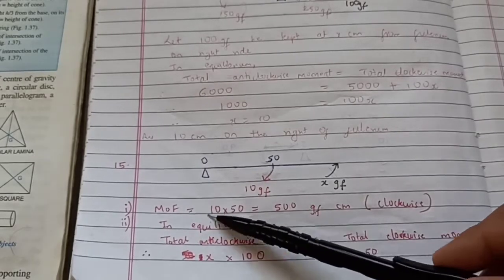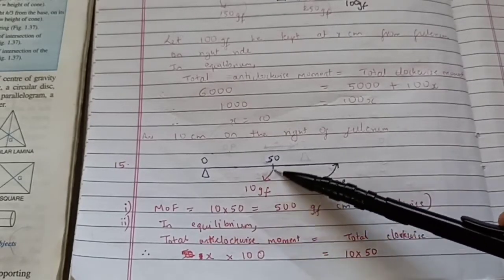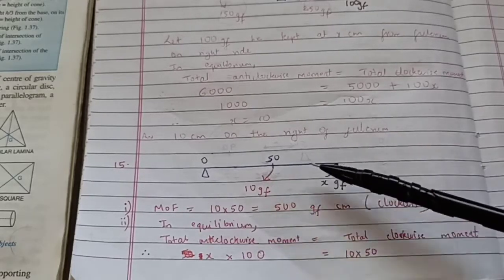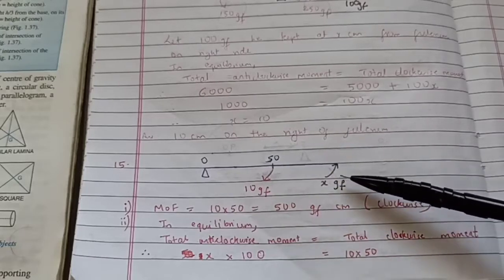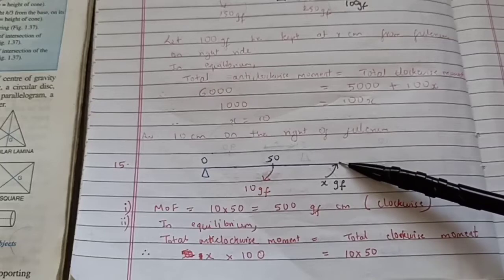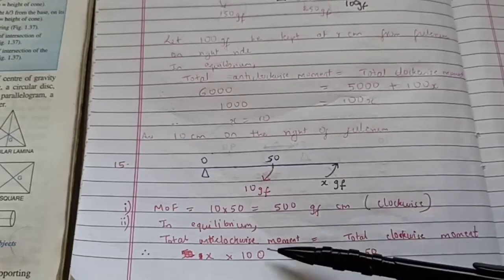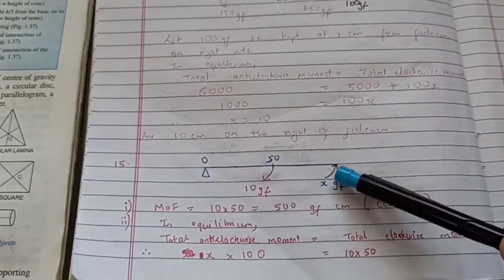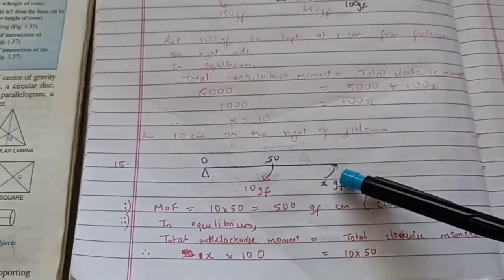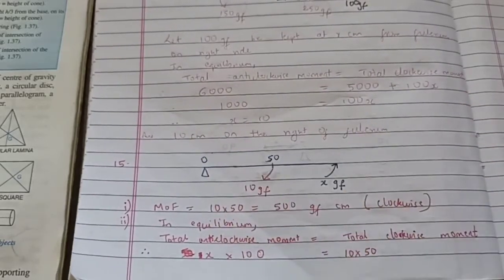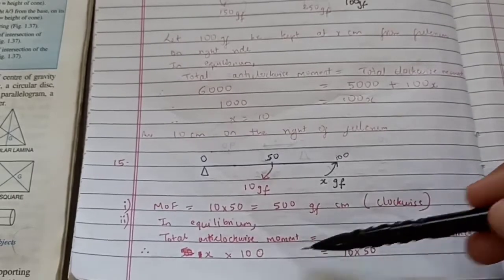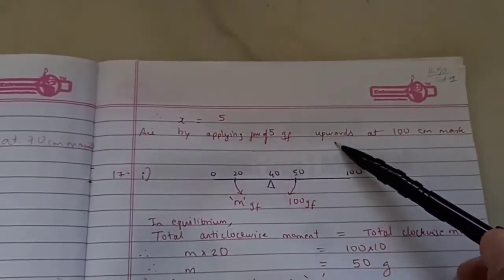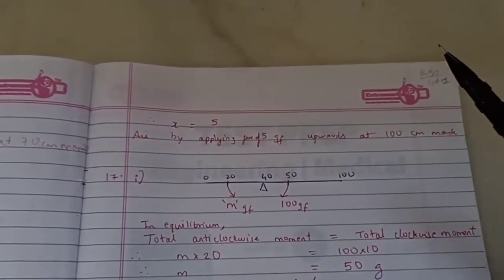First of all, the moment of force which depresses the rule is the weight of the rule, which is 500 GF centimeter, clockwise, clearly. And in order to bring it back to equilibrium, let's apply a force of x GF at the 100 centimeter mark. So you have to mention that statement. Now in equilibrium, total anti-clockwise is equal to total clockwise. The clockwise moment is 10 into 50, and the anti-clockwise moment is x into 100. Yes, the total distance is 100. Substitute the values and solve, and you get the answer as 5. So by applying a force of 5 GF upwards at the 100 centimeter mark. That's how we write the final answer.